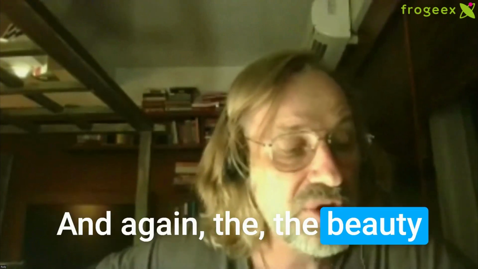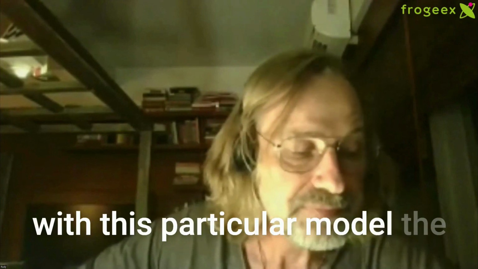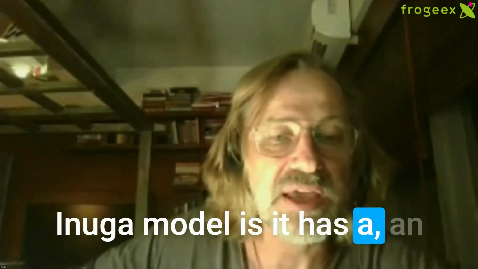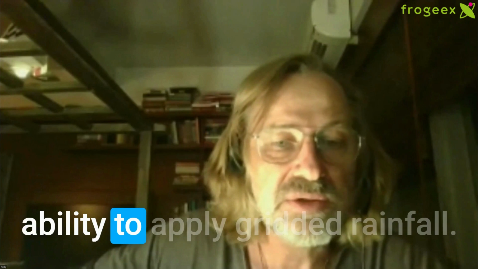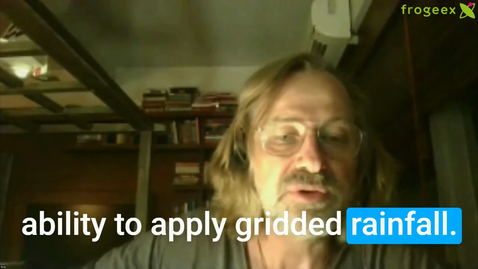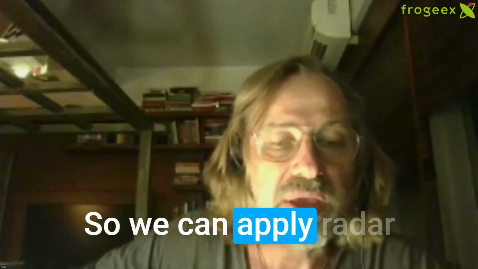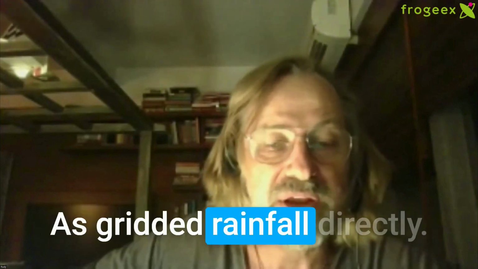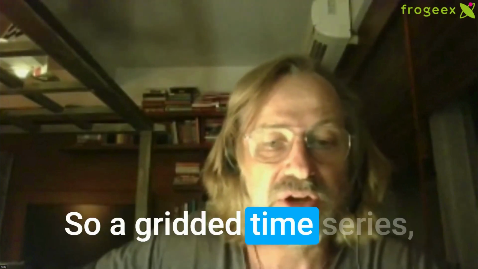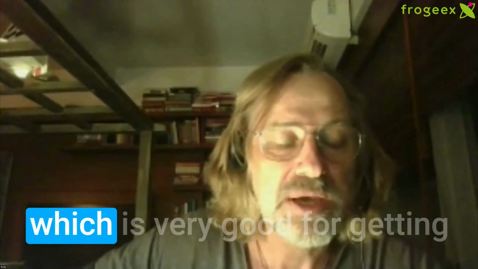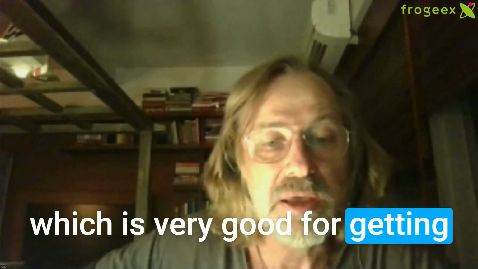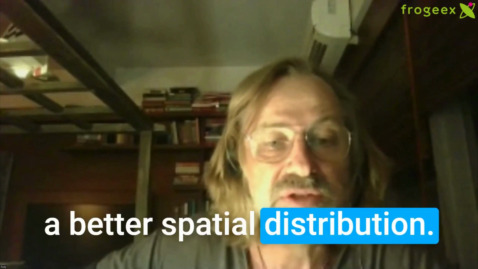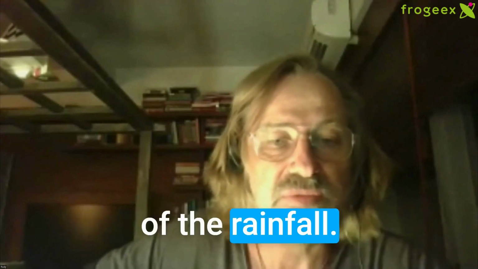And again, the beauty with this particular model, the ANUGA model, is it has an ability to apply gridded rainfall. So we can apply radar rainfall or satellite rainfall as gridded rainfall directly, so a gridded time series, which is very good for getting a better description of the spatial distribution of the rainfall.